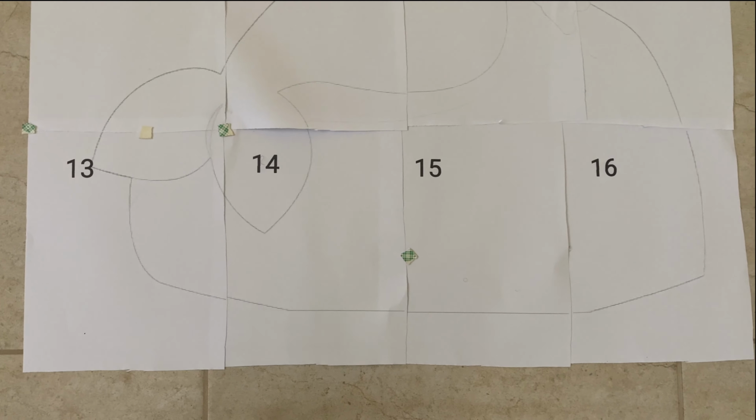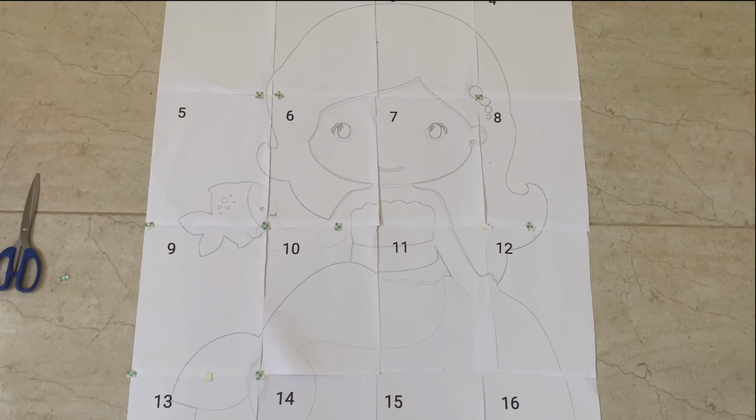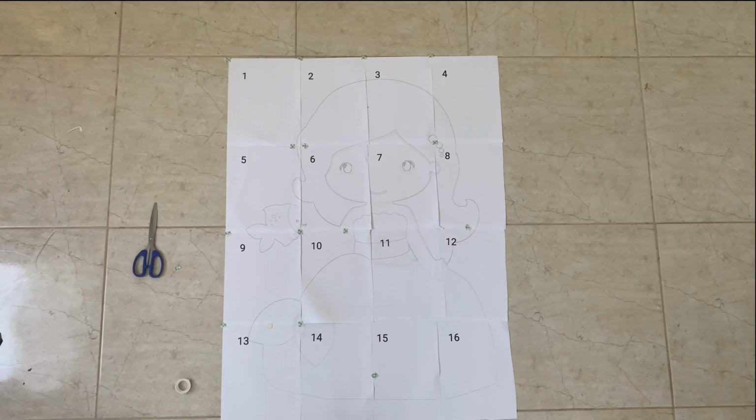This video will teach you how to use the free image balloon mosaic creator. You can use this to create balloon mosaics from any image that you upload. Let's get started.